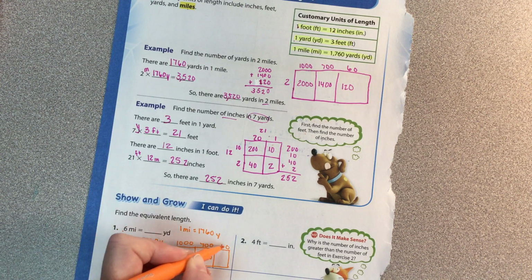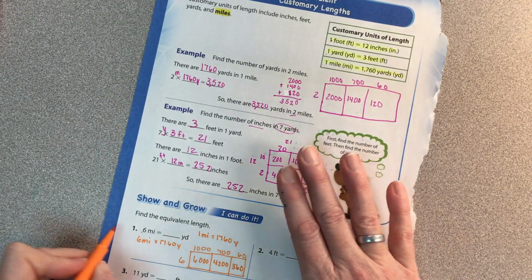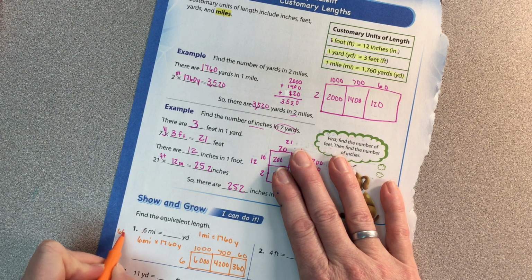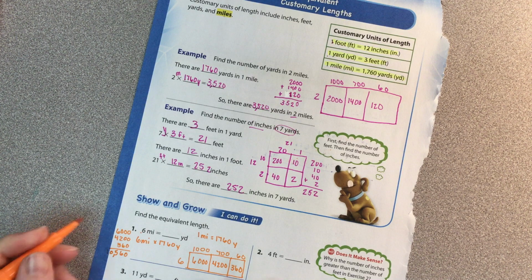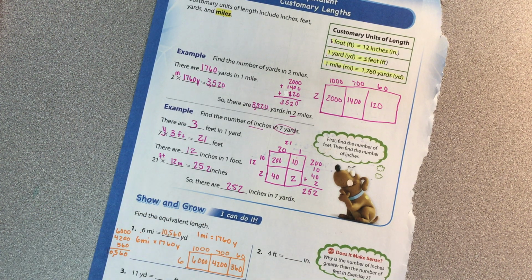And then 6 times 60 is 360. We'll come over here and we'll add those up. 6,000 plus 4,200 plus 360. 10,560 yards. Again, I showed my conversion and I showed my equation.